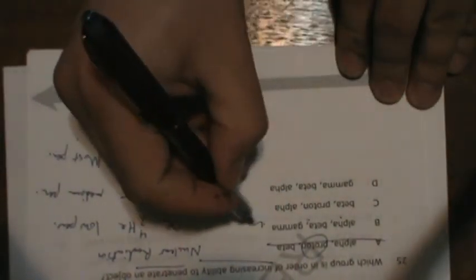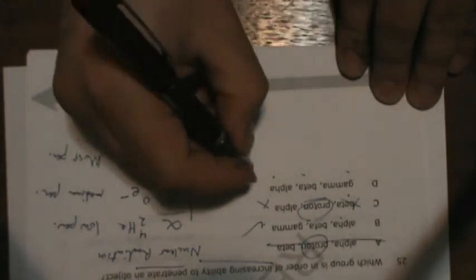So alpha, proton, beta, well, proton, that's an odd place to find that word listed, it's not a type of radiation. Alpha, beta, gamma, yes. Beta, no. Proton, definitely not. Gamma, beta, alpha would be the reverse. Oops, I don't know why I just circled that. So that would be choice B, not choice D, the one that I checked. Choice B is the correct one. Alright.